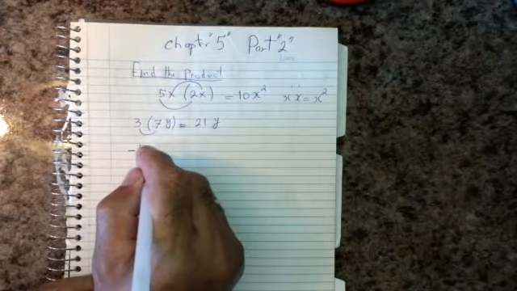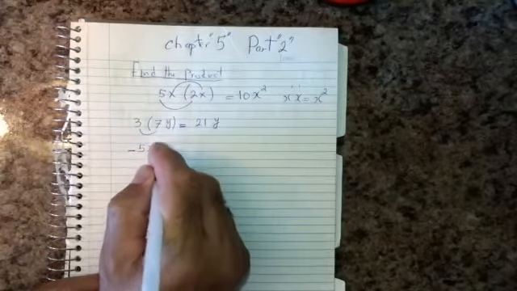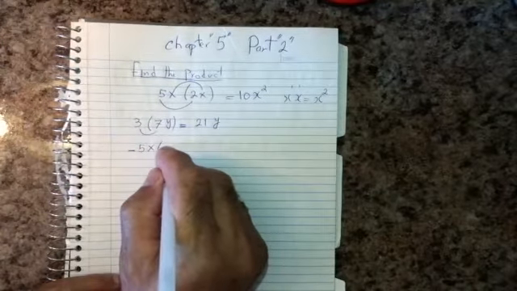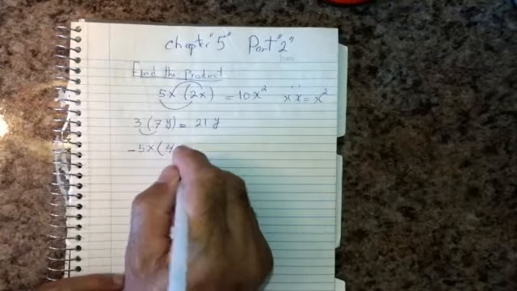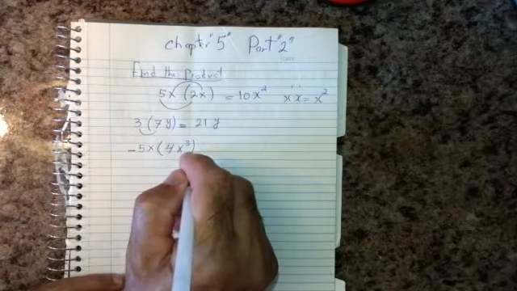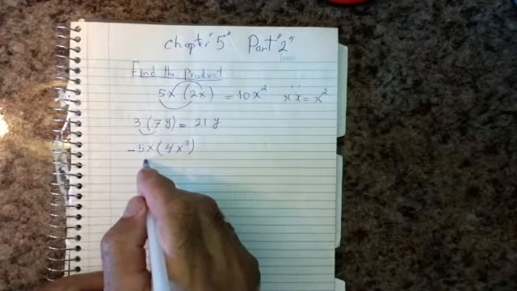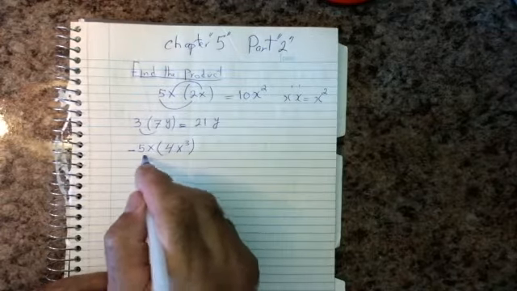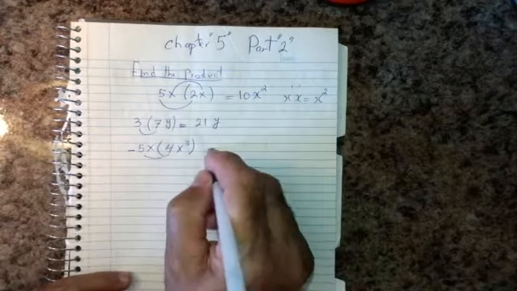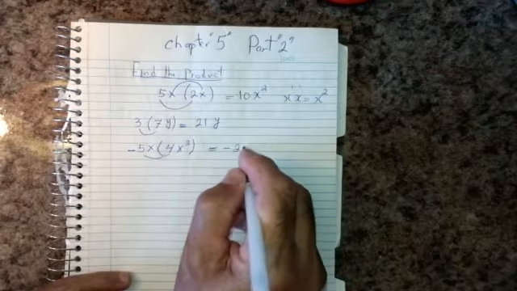Minus 5x times 4x to the power of 3. Negative 5 times 4, it's negative 20.